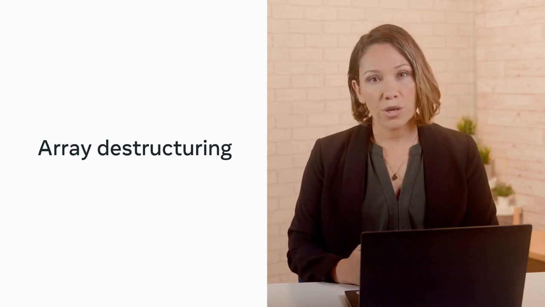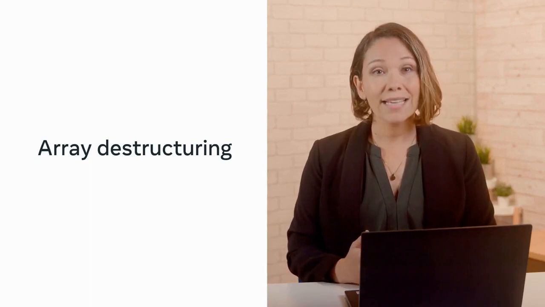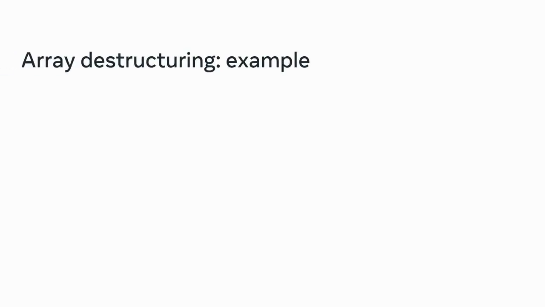Recall that array destructuring is a way to get individual items from an array of items and save those individual items as separate components. Now, let's explore this concept with a practical example. Say you're coding an app that tracks current food reserves in Little Lemon's pantry. You're using a variable to keep all the veggies in an array.